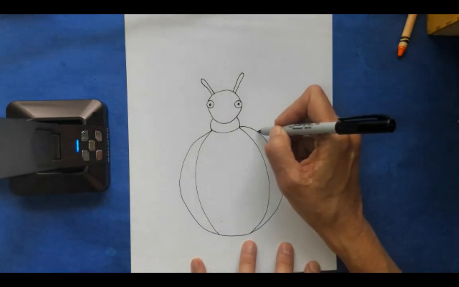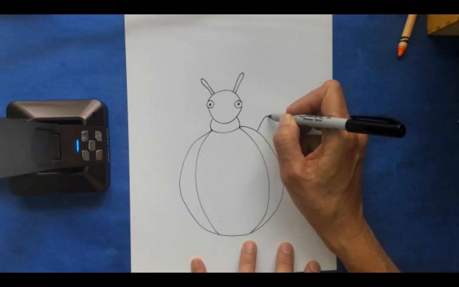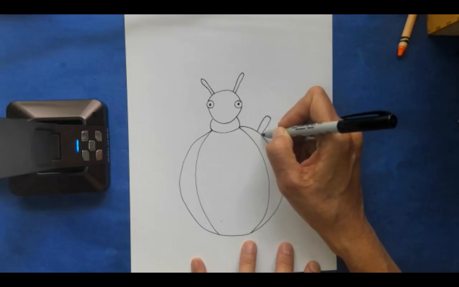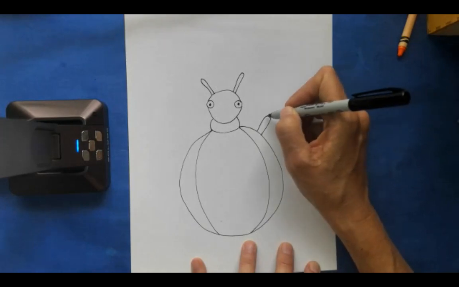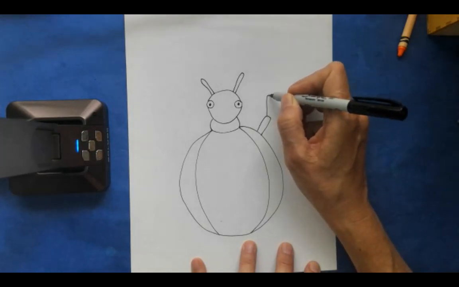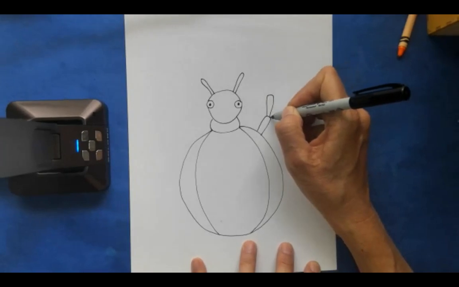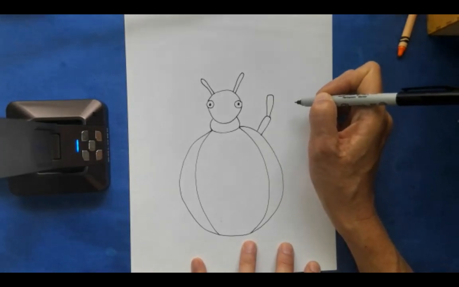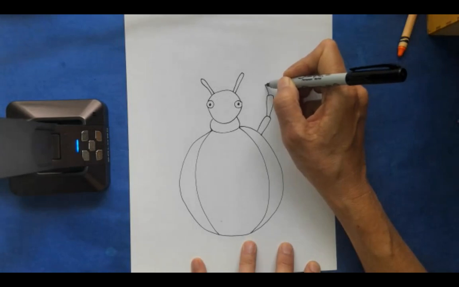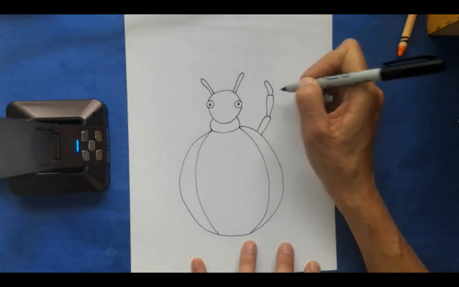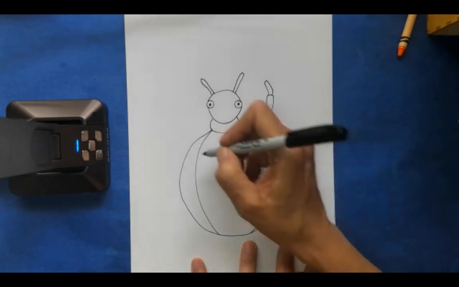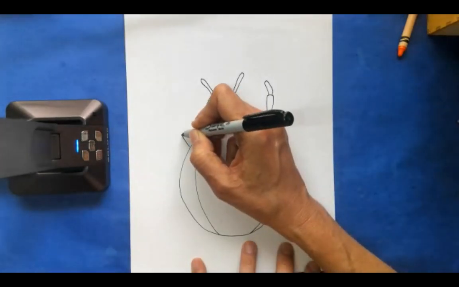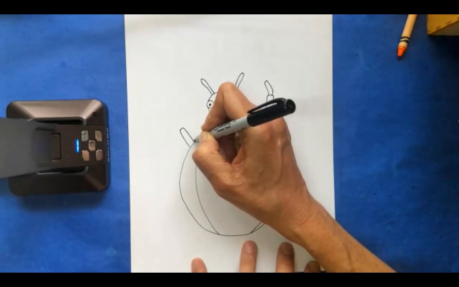So we're going to come up here and we're actually going to do it in segments. So we're going to make 1 rectangle shape. And then on top of that, we're going to make another rectangle shape. And then we'll make 1 more. And that gives us 1 leg. And let's go to the other side and do the same thing. We're going to make 1 rectangle shape.